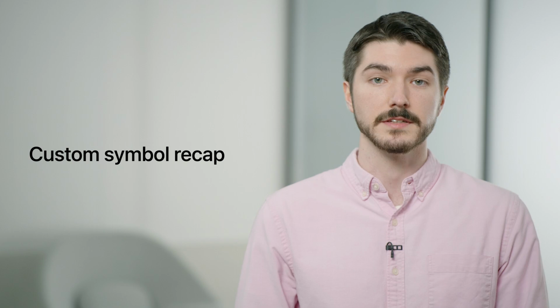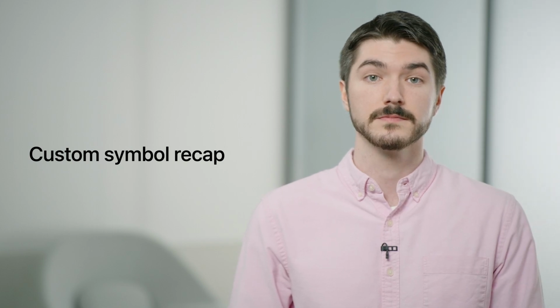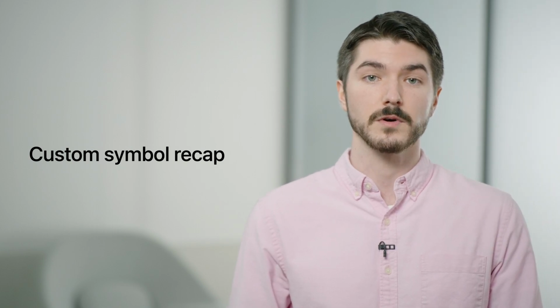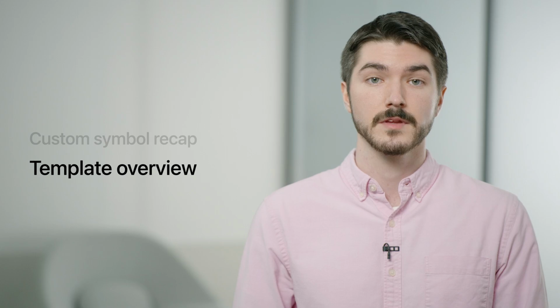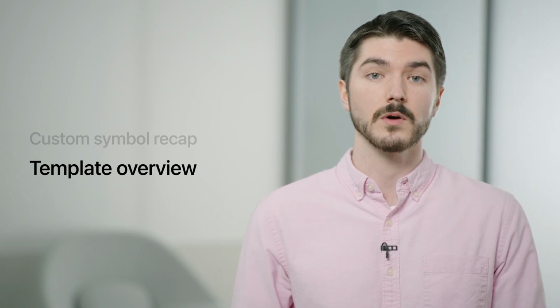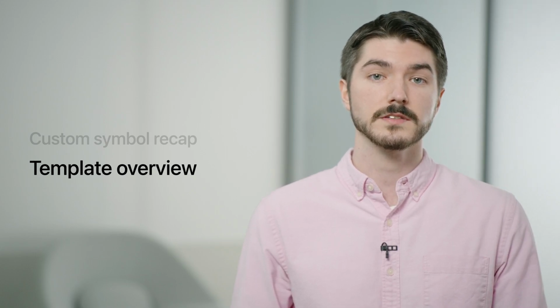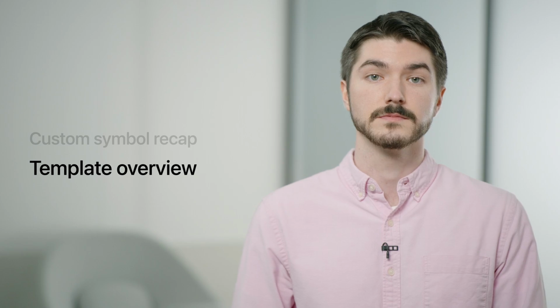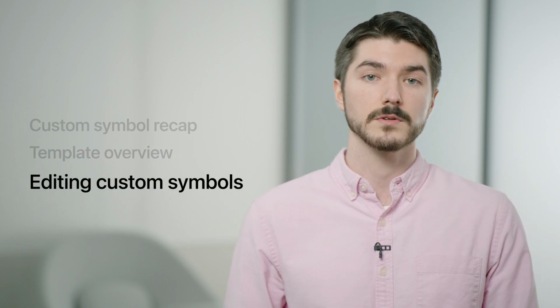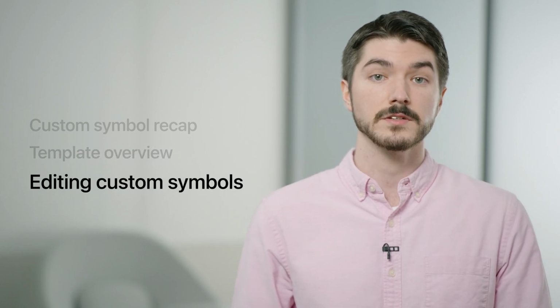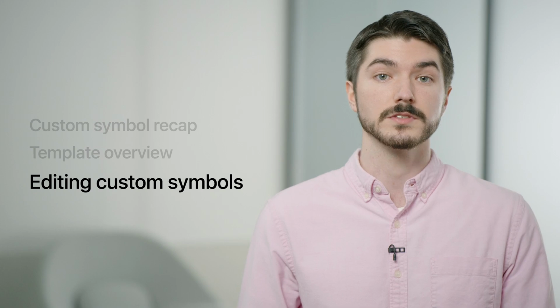My name is Mike, and today we're going to walk through how to create a custom symbol that takes advantage of the new features introduced in SF Symbols 3. First, we'll recap what a custom symbol is and when you may want to use one. Custom symbols involve working with an SVG template. With SF Symbols 3, we have an all-new template version, so we'll discuss the changes from previous versions. We'll walk through how to generate templates, edit your symbols, and prepare them for rendering modes other than monochrome.